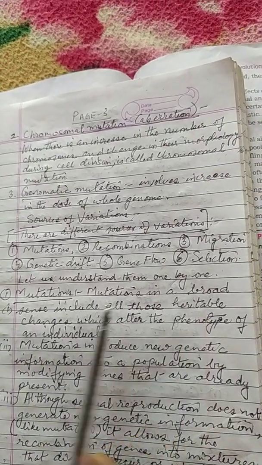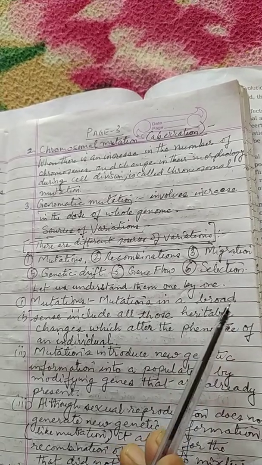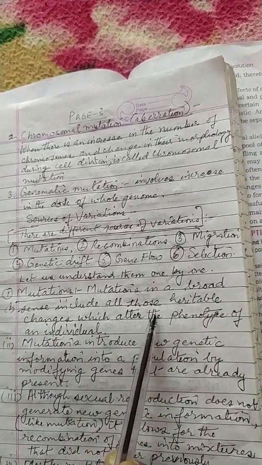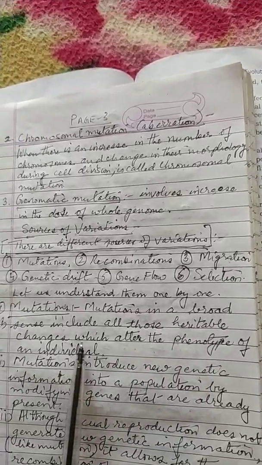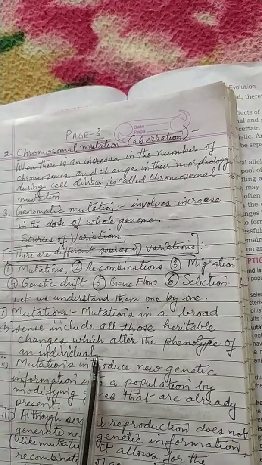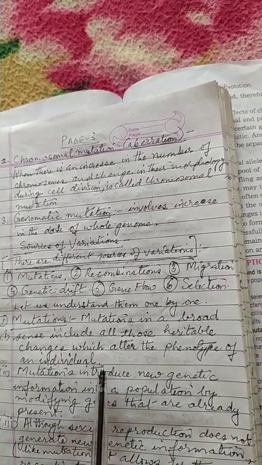Mutation is a broad term, and the sense includes all those heritable changes which alter the phenotype of an individual. That means how the individual finally looks, that is changed.